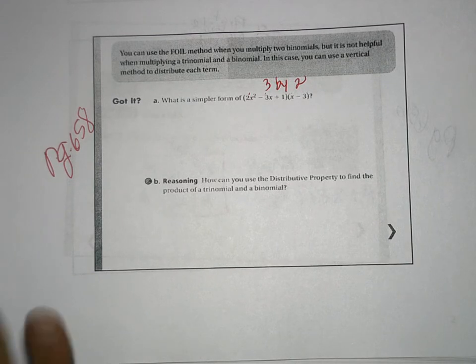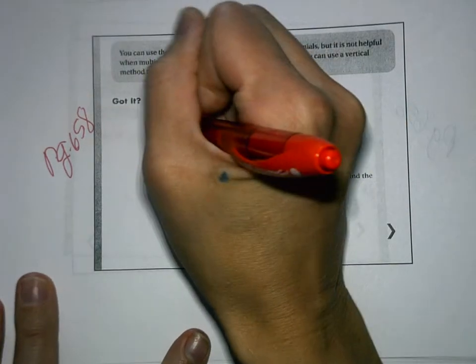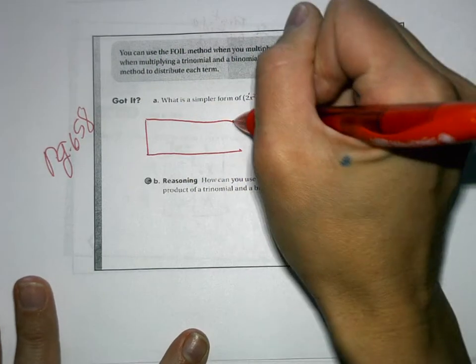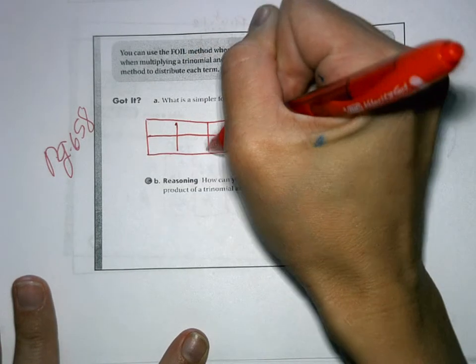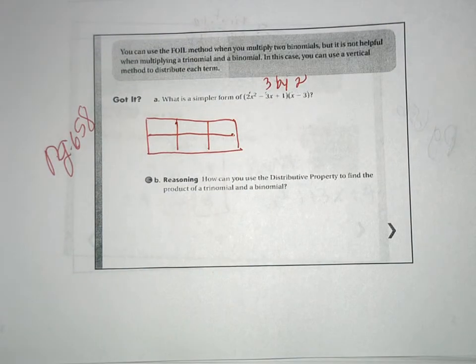Would it matter which side I wrote things on if I have a 3 by 2? Yes, because you definitely want to write the 3 terms on the 3 side, right? Okay, so I'm going to go ahead and make my box here. If you get the answer, raise your hand and I'll come around and check it.